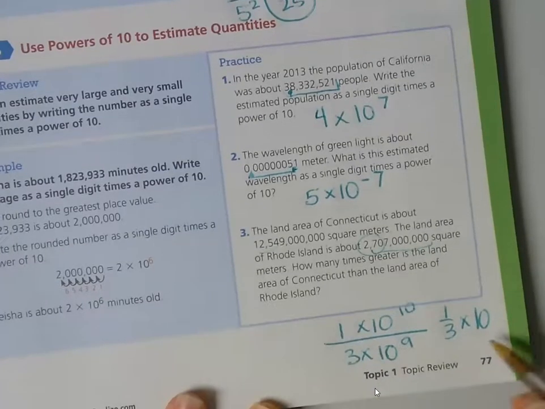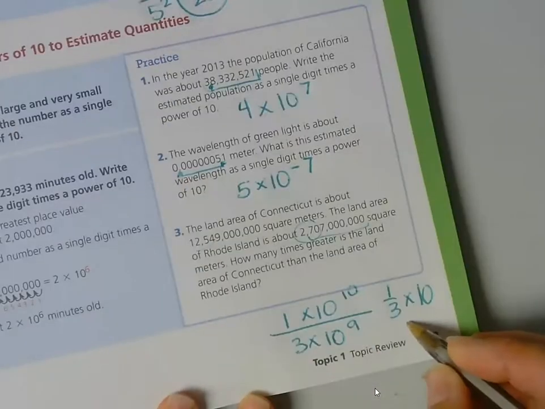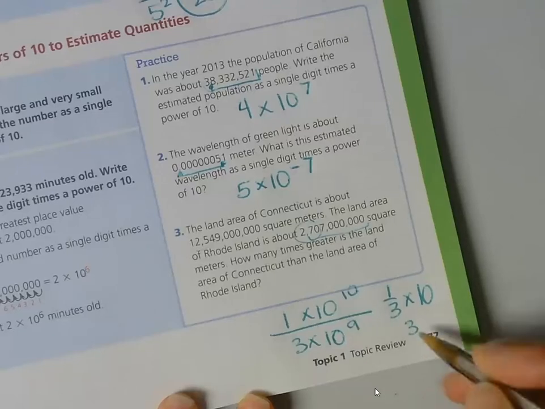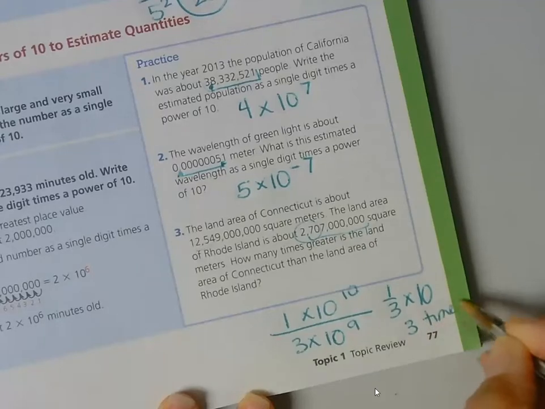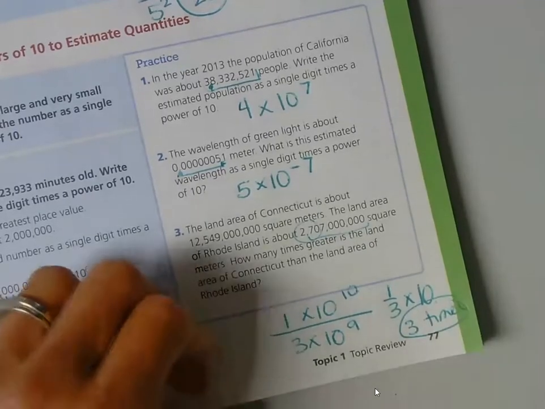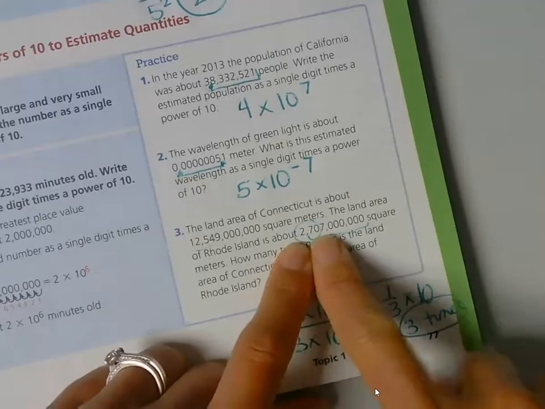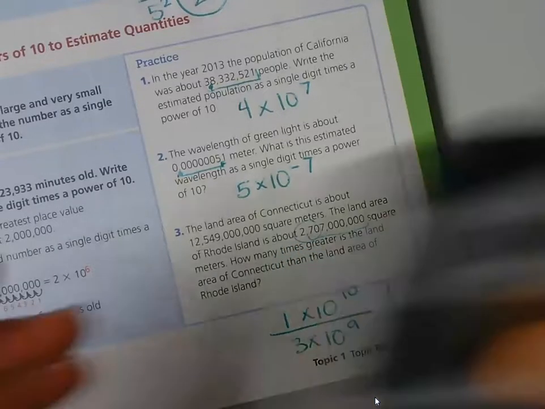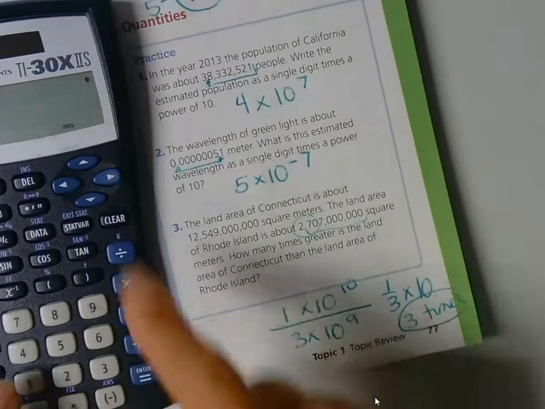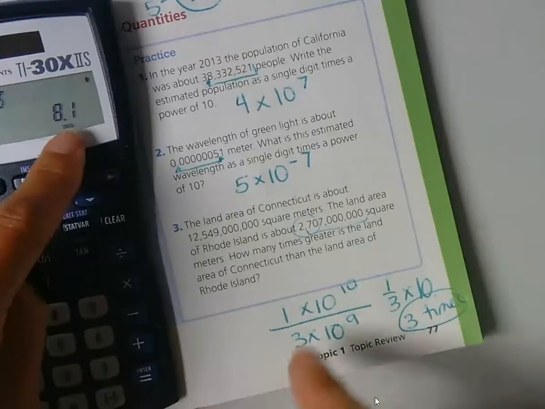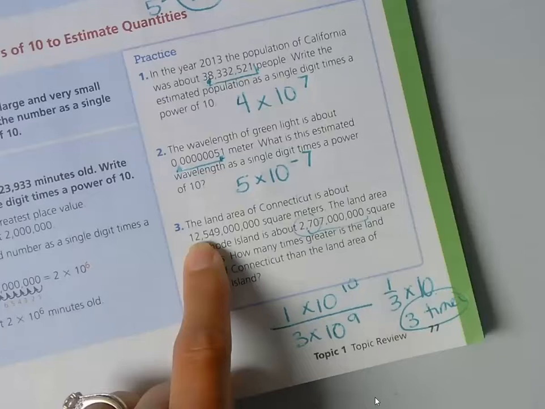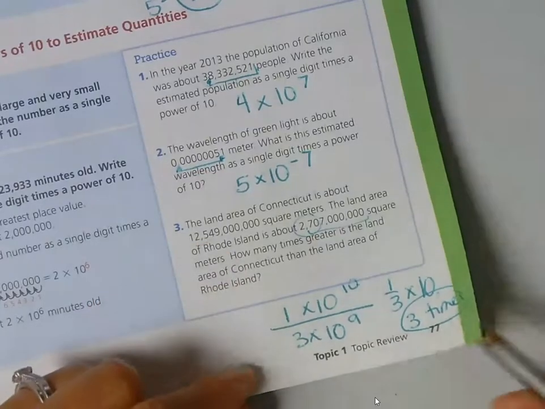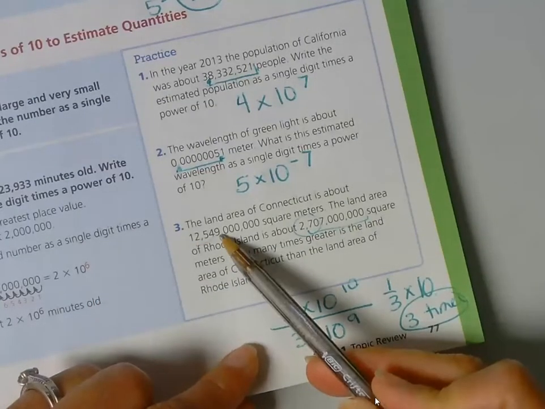So we have 1/3, and 1/3 of 10 is going to be about 3. If I did that correctly, 1/3 times 10 would be 3. So you would say 3 times greater. All right. And if you take the 2.7, if I do the 2.7 times 3, okay, 8.1. Because I did some rounding. I rounded this up, I rounded this down, but it's getting close. So approximately, this one is approximately 3 times greater than the other one.